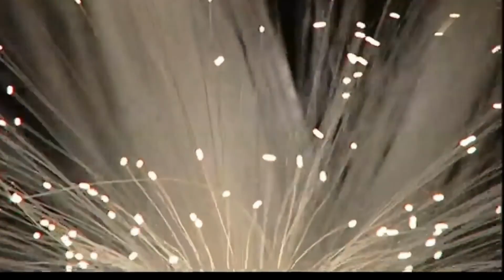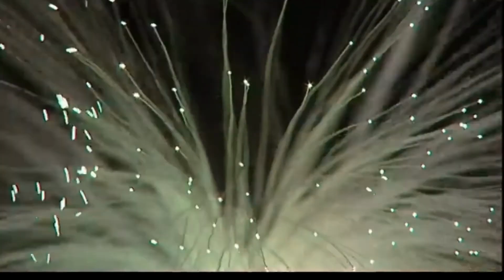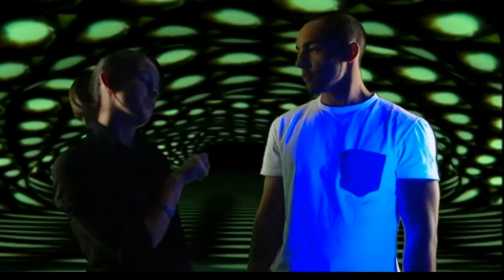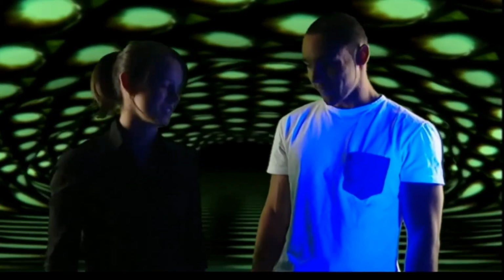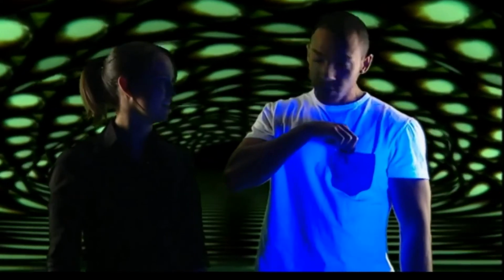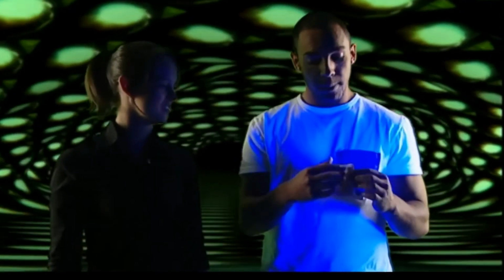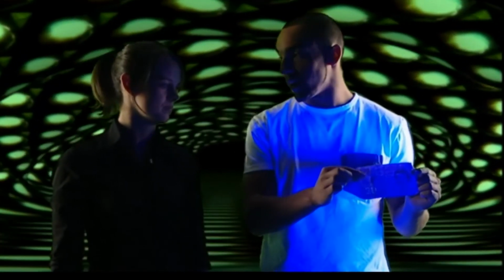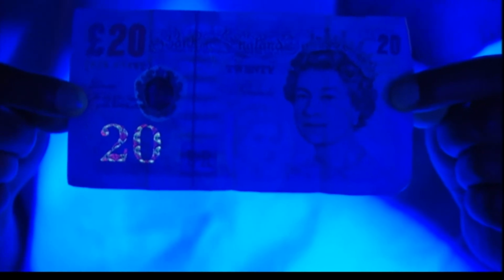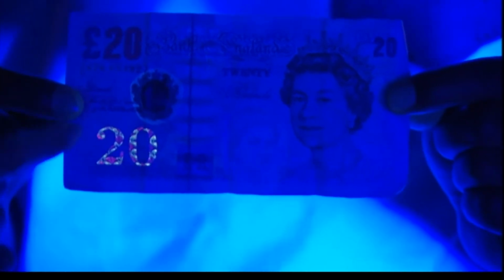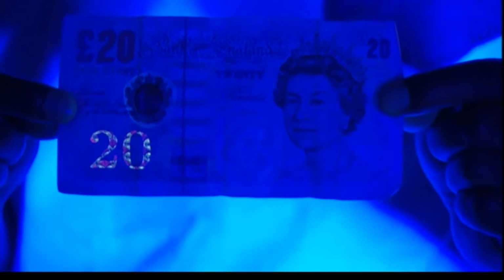Optical fibres? Like in my optical fibre lamp? Exactly the same principle. And ultraviolet. They use ultraviolet lights in nightclubs. Yes, and if you're wearing something white, then you'll very easily be spotted. And can't you spot a dodgy banknote by putting it under an ultraviolet light? Yes, banknotes have a hidden security mark, which is only visible under UV lighting.